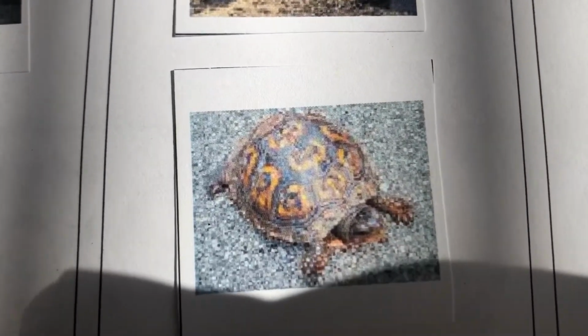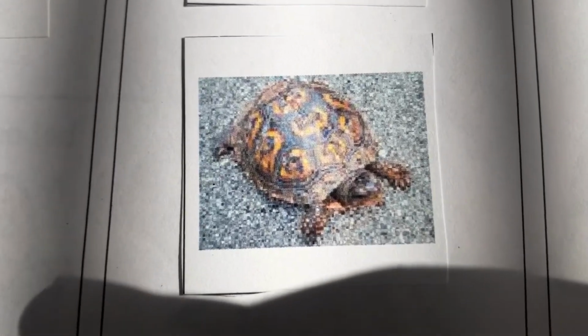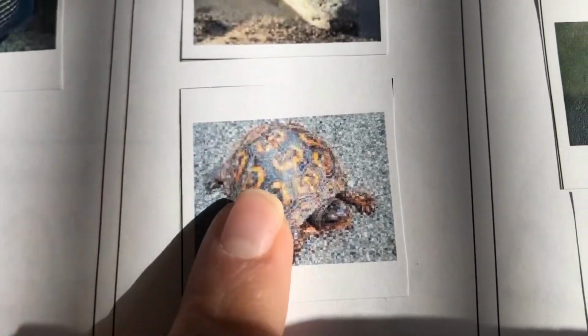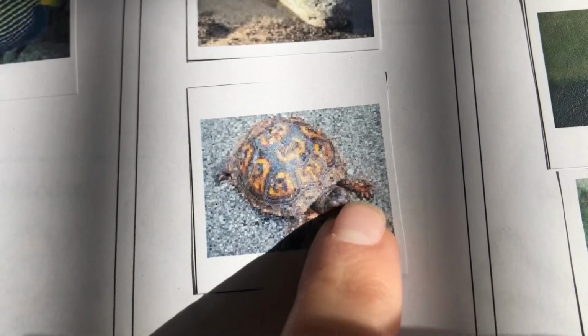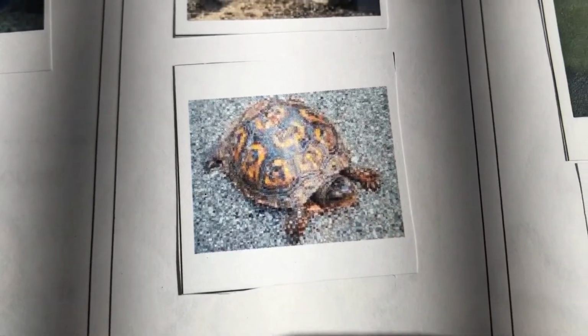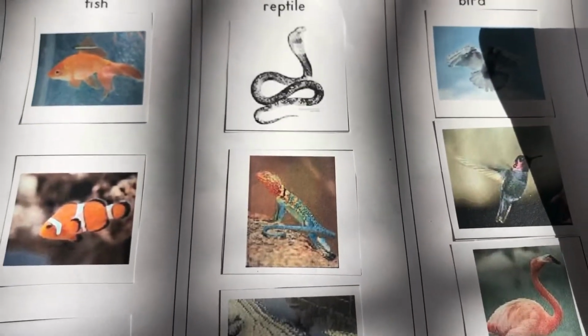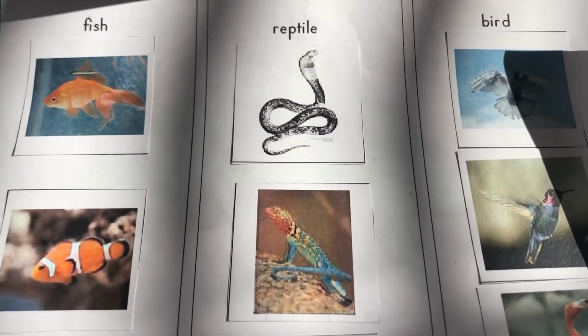And then we have a turtle. Now, even though our turtle is covered up by a shell, we still have scales on our legs right here and on our head. I do not have a live version of a reptile with me today.